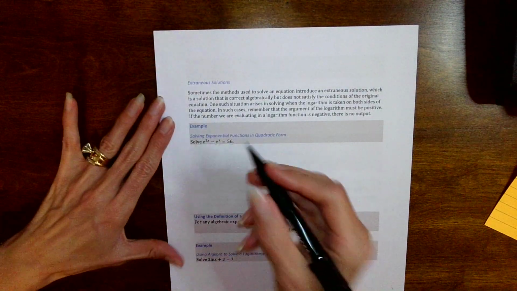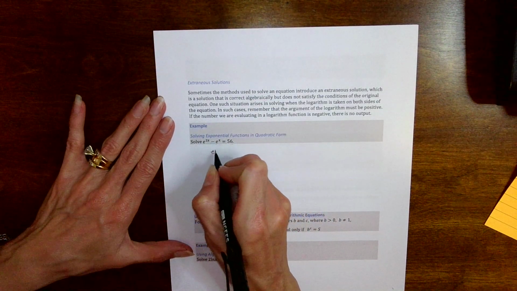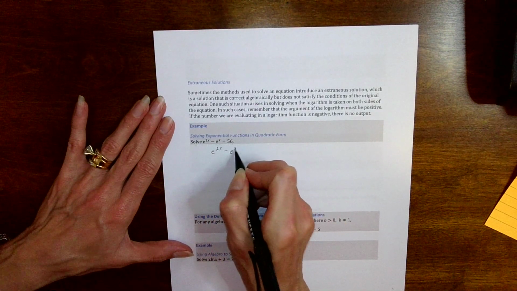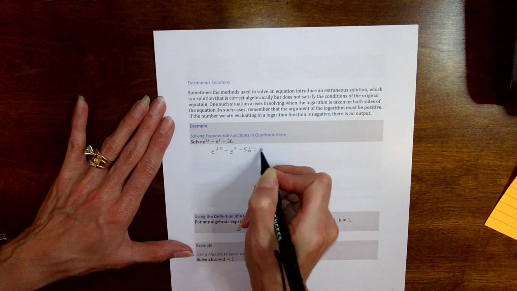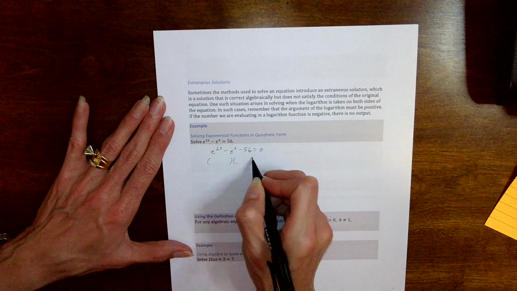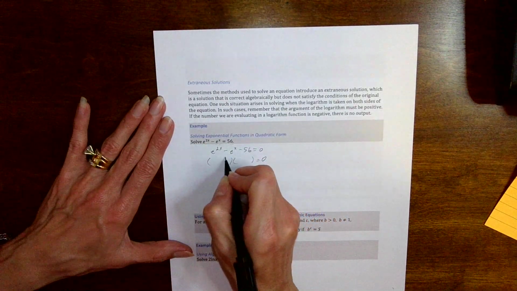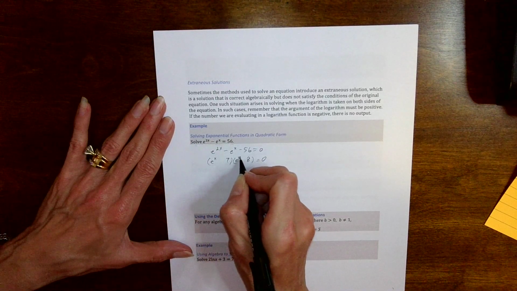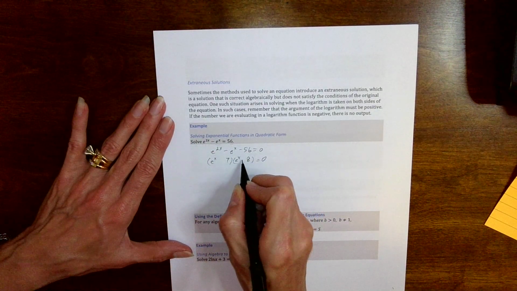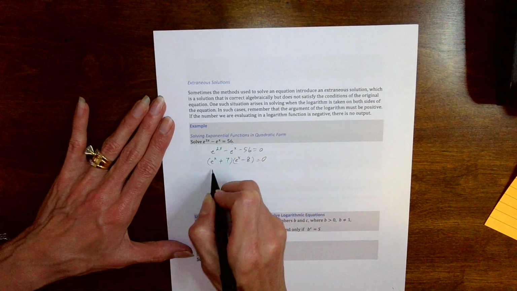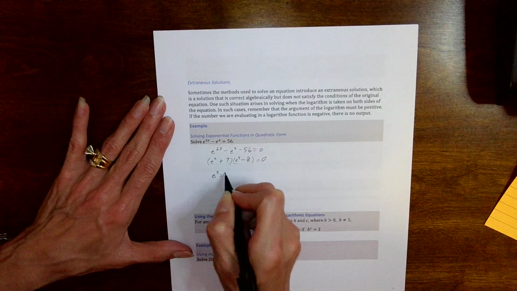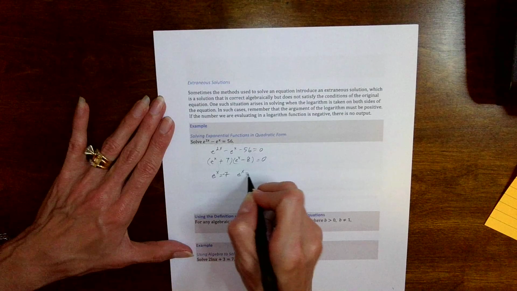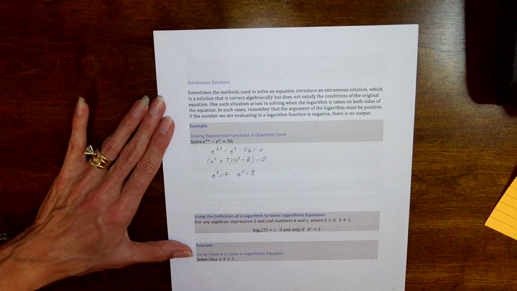But I'm going to go ahead and rewrite this, and factor it. And so I have 7 and 8, and e to the x, e to the x. And this is negative, so the bigger number needs to be negative. So I get e to the x is equal to negative 7, or e to the x is equal to 8.